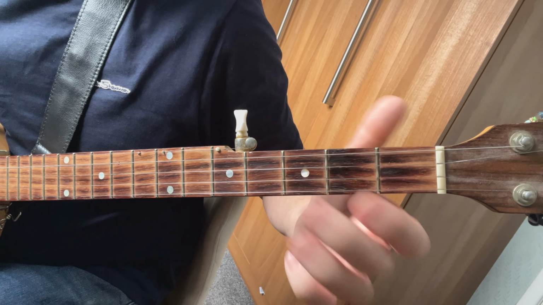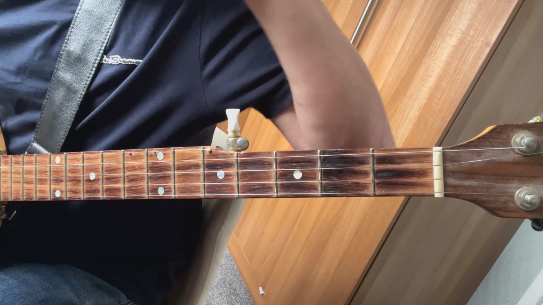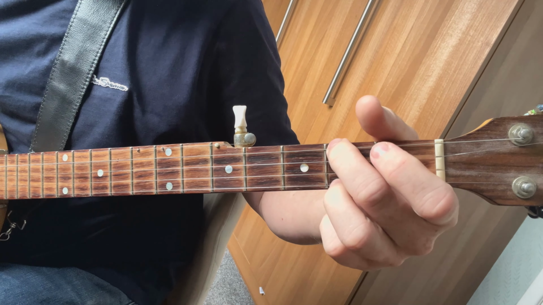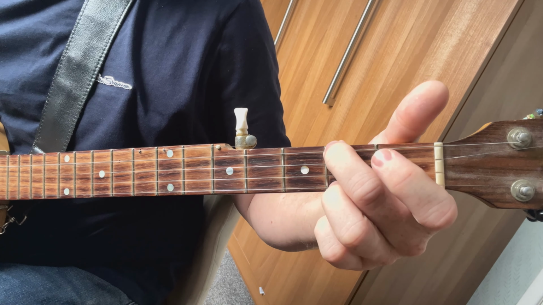Once you get comfortable doing that, take your hand off, give it a wiggle, and then start again. And this time we'll do a little bum ditty pattern on the 1st and 2nd string.